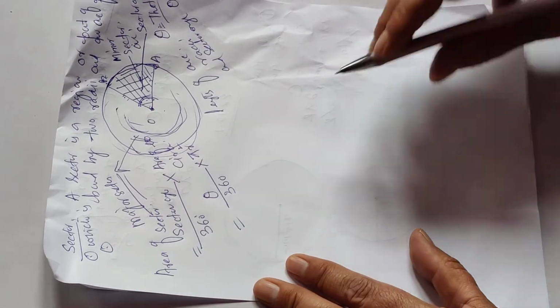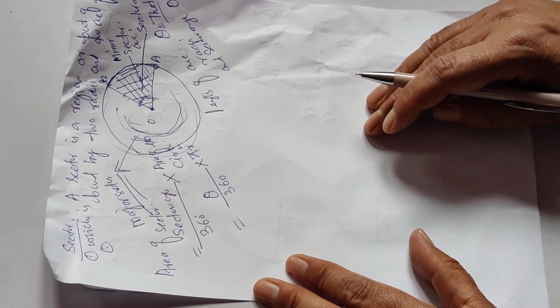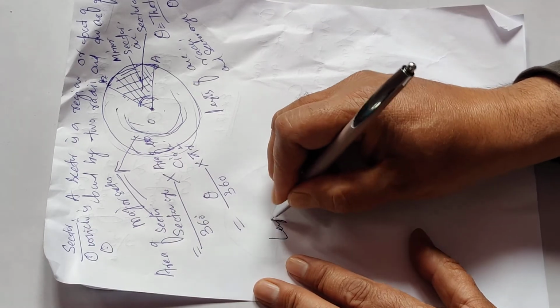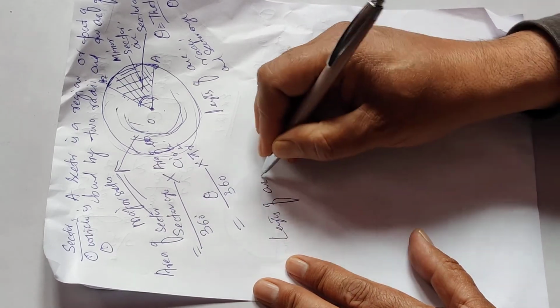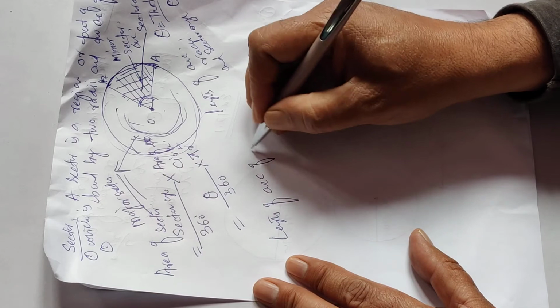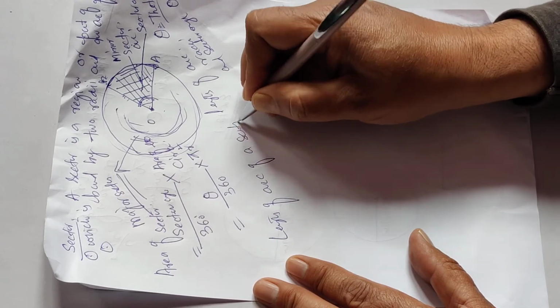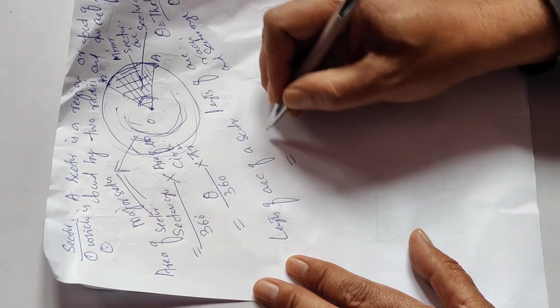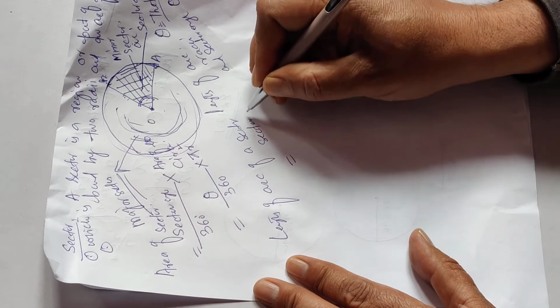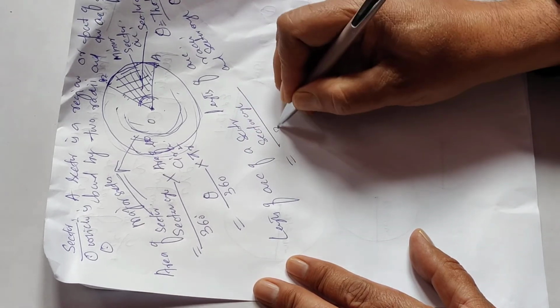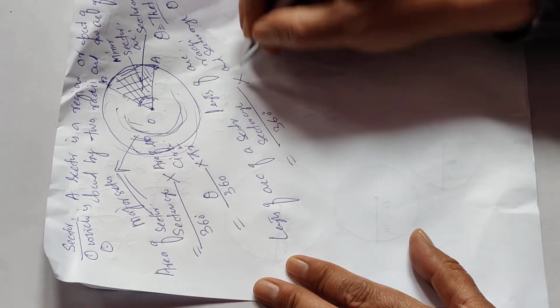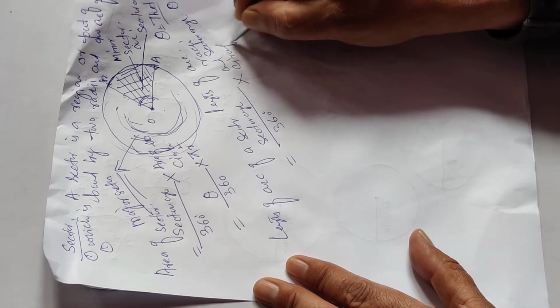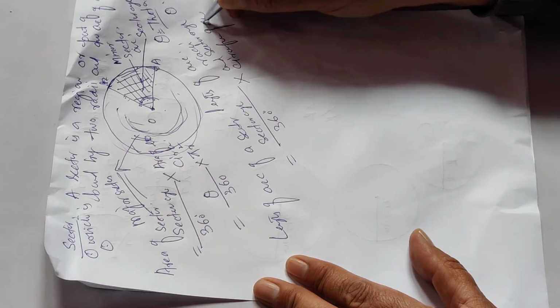There's again a formula for finding the length of arc. Length of arc of a sector is equal to sector angle divided by 360, the complete angle, into circumference of the circle.